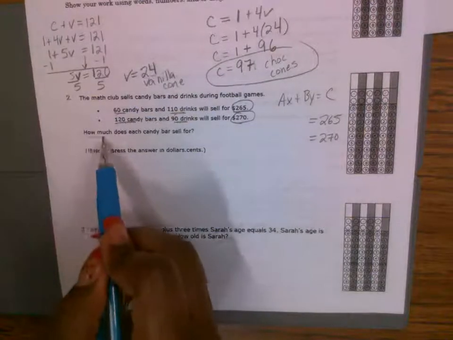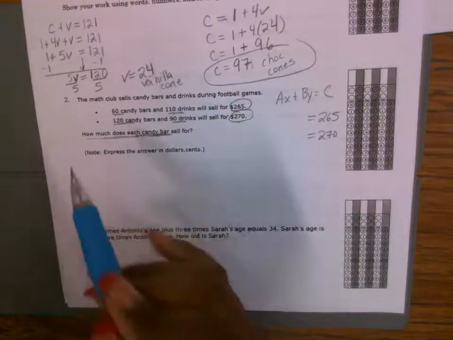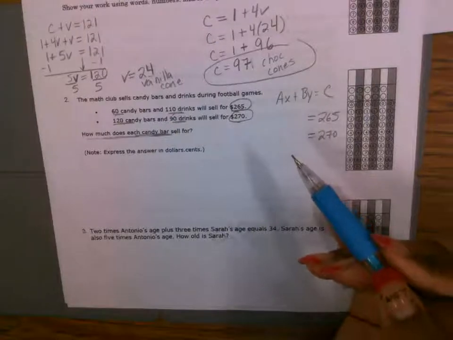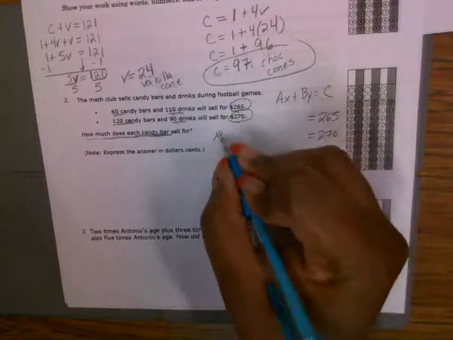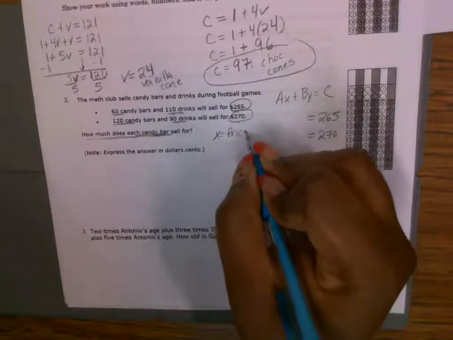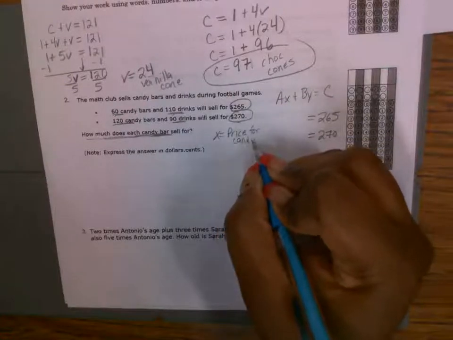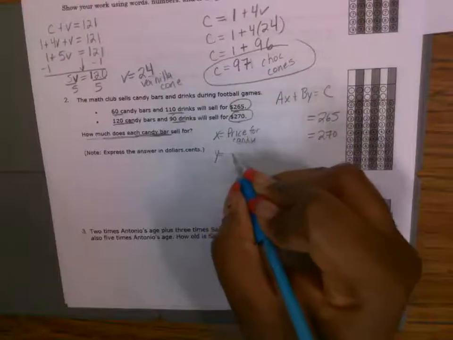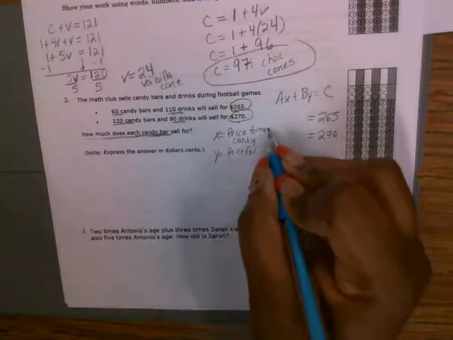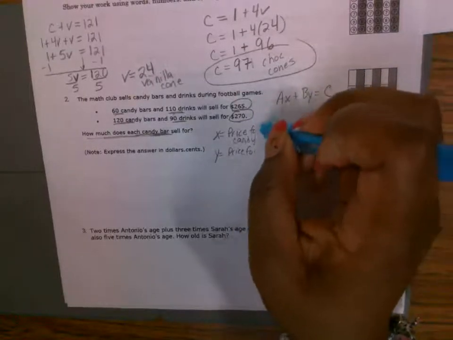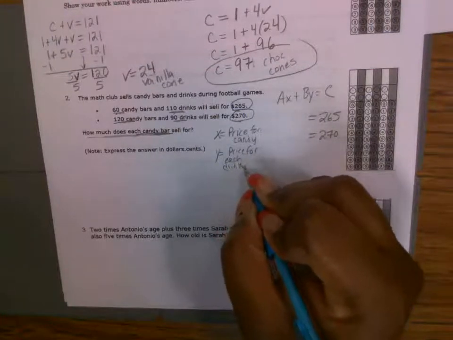And look at this. It says, how much does the candy bars sell for? So you don't know how much the candy bars are, and you don't know how much the drinks are. So X could equal your price for each candy. And Y could be your price for each drink. Okay? All right.